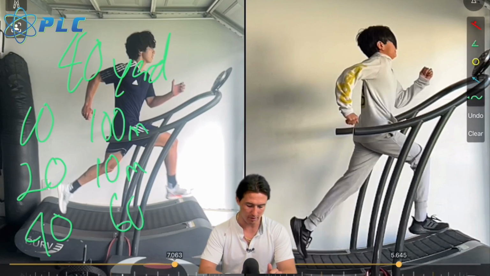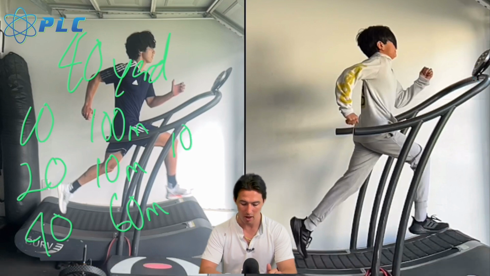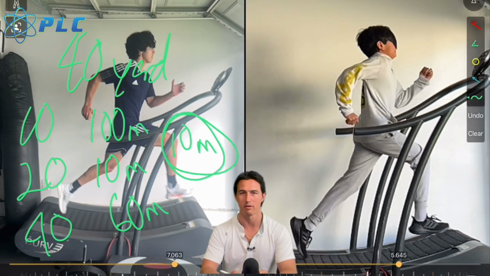How long does it take you to run 60 meters? What is your 10-meter fly? When you get to your top speed, how long is it taking you to run the 10 meters? It's a great predictor.